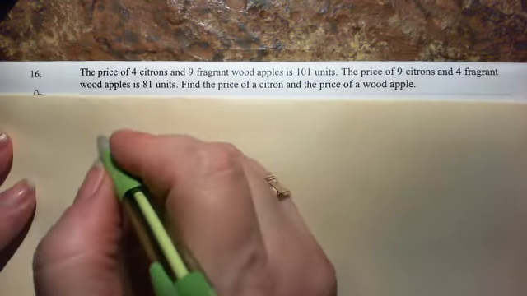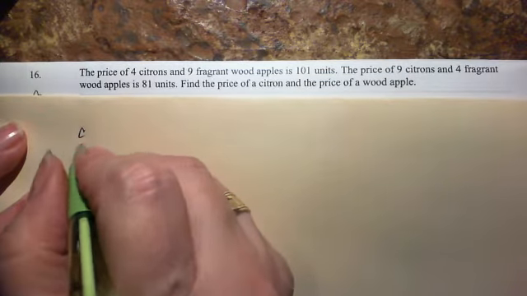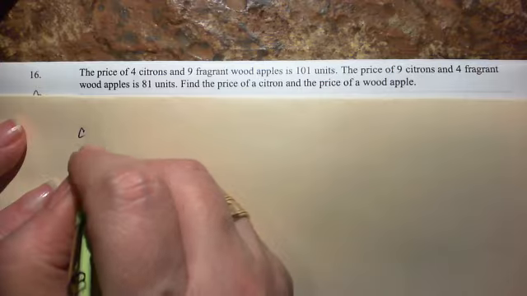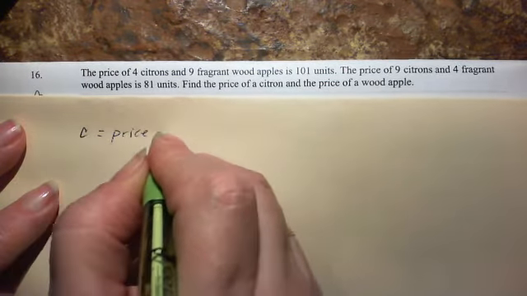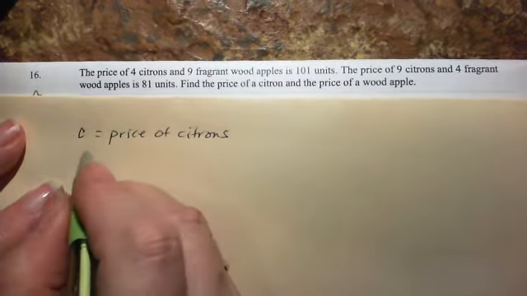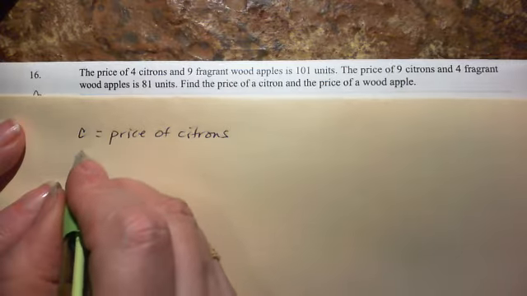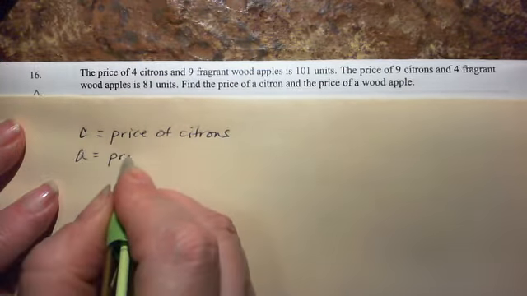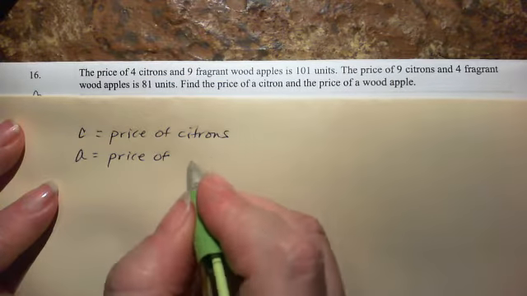So if we let C stand for the price of citrons, and we let, we'll say A stand for the price of fragrant wood apples.